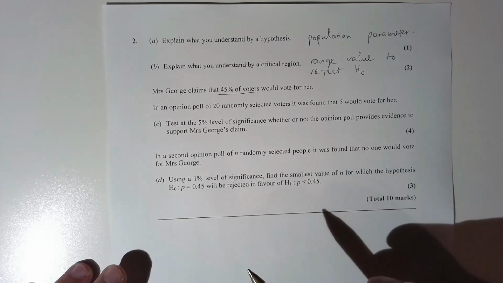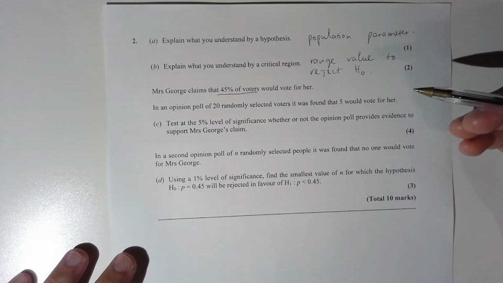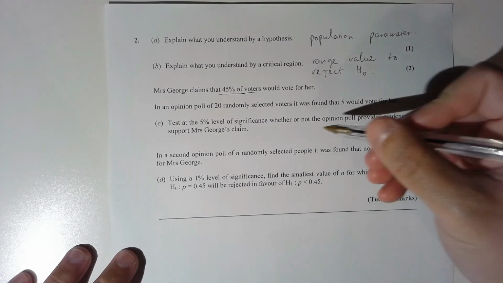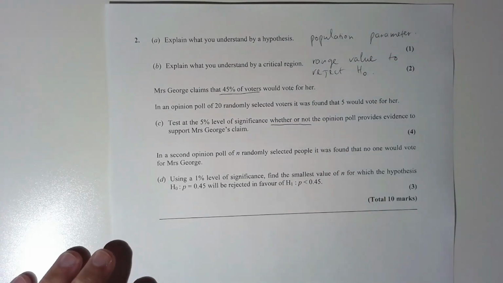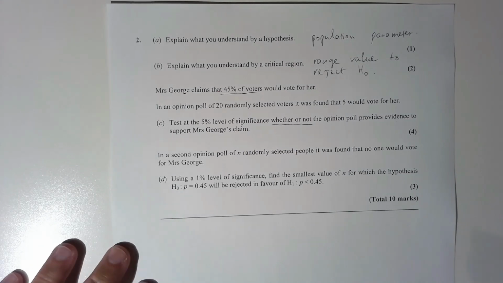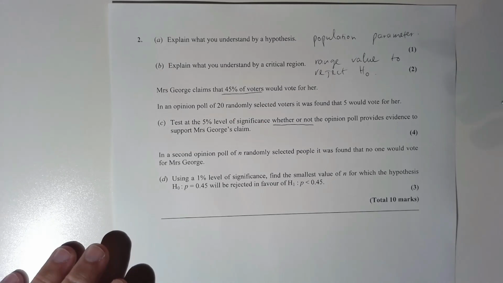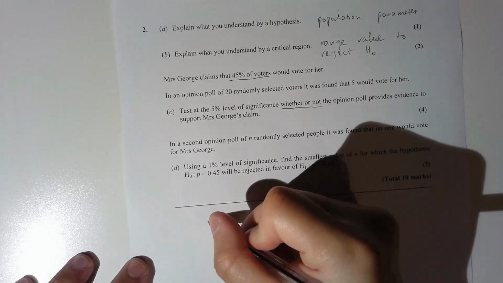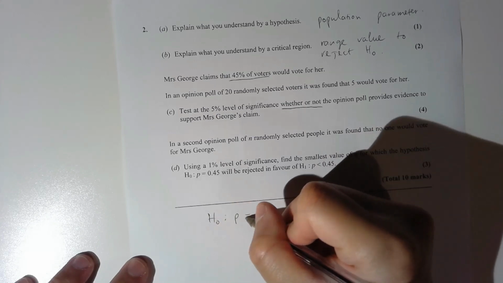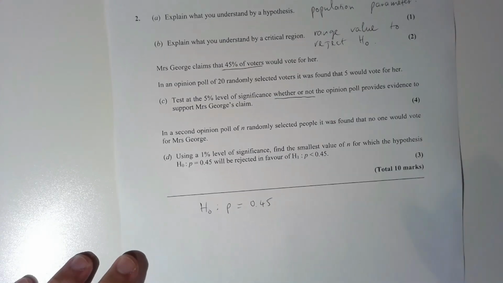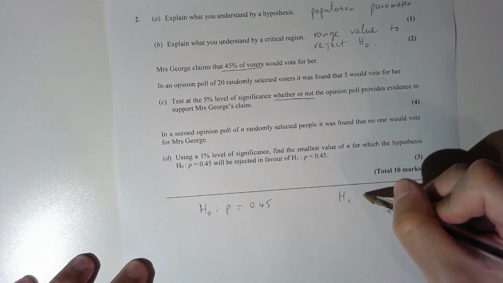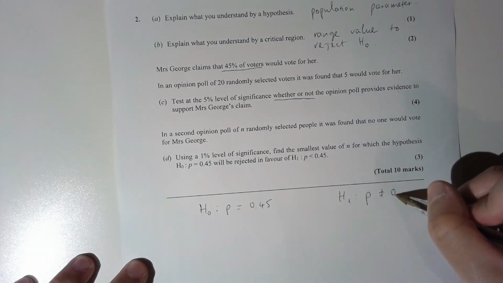to support Mrs George's claim. So before you do that, you should know that it should be two-tailed, because we don't know which direction. 20 times 0.45, the expected number is 9. Now at 5%, we start from H0, which is P equals 0.45, and H1, which is P is different from 0.45.